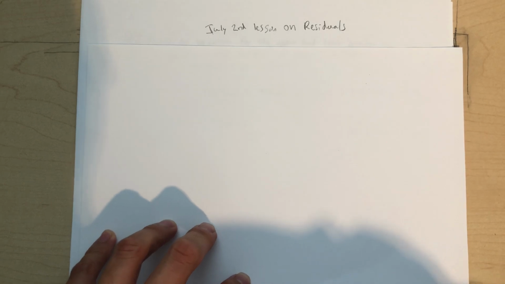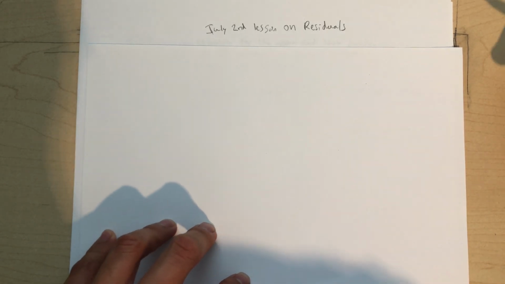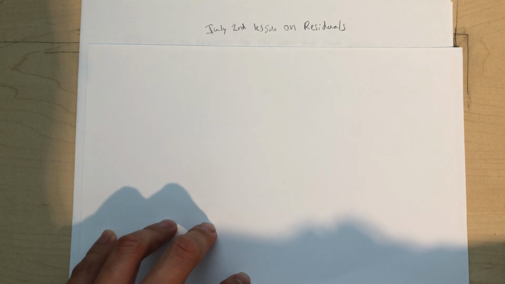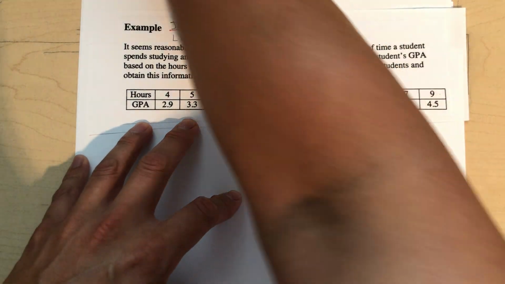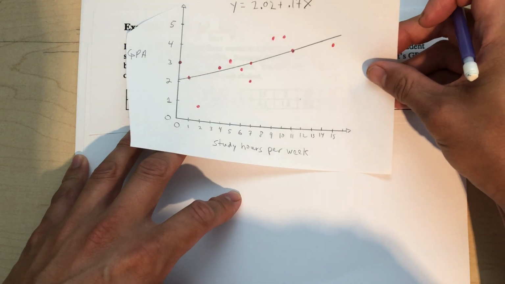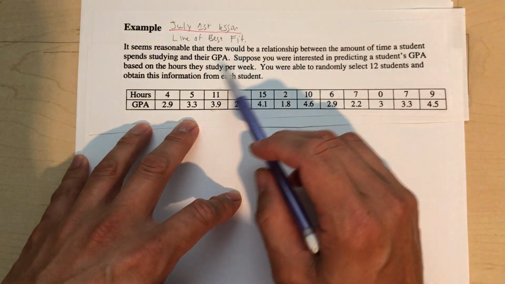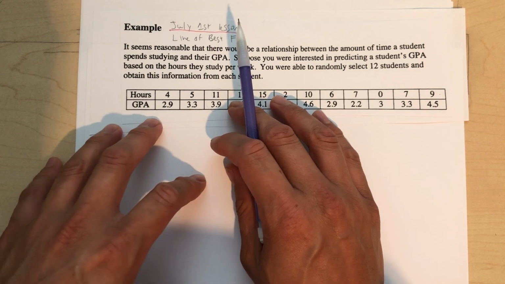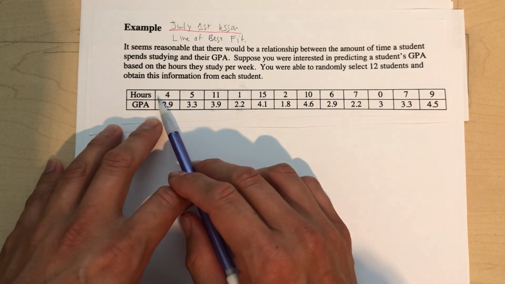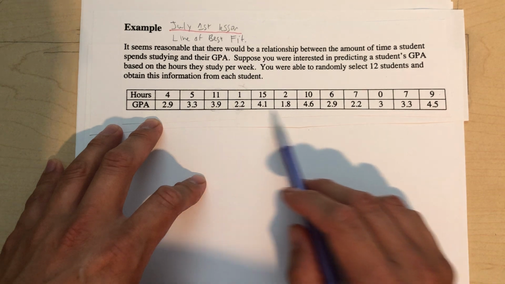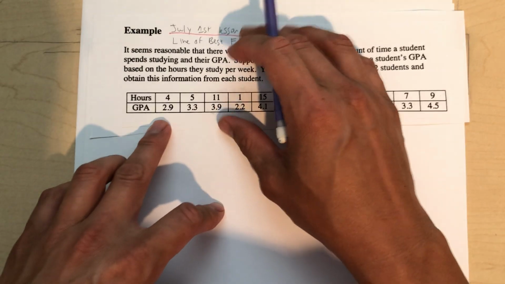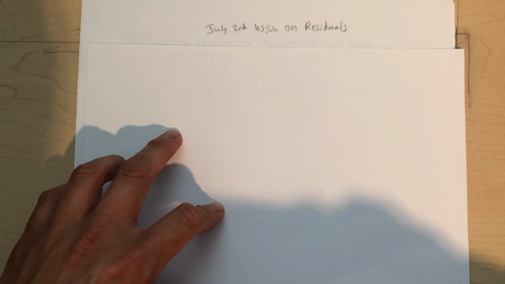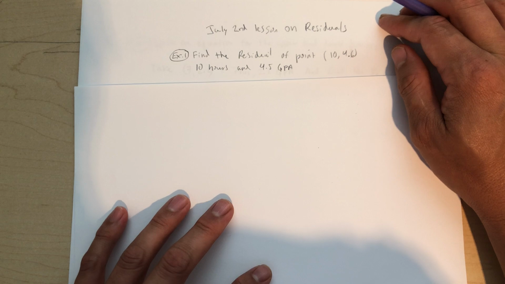We're going to use our last lesson today to find residuals. As a reminder of our last lesson, we have to draw a line of best fit, and our line of best fit is this one here. We'll talk about that in a second. We're going to use the exact same table. They surveyed 12 students and asked how many hours they study per week and what their GPA is, and this is their table right here. So we're going to use this table to find residuals.